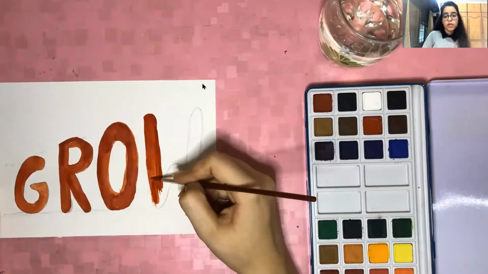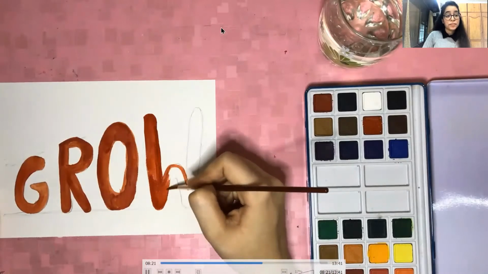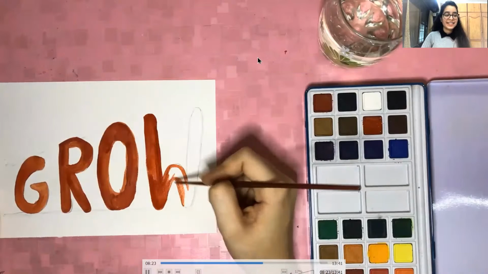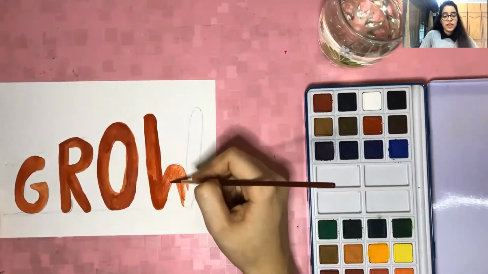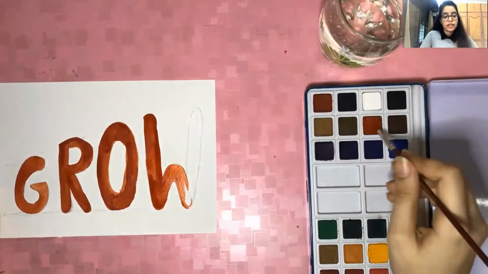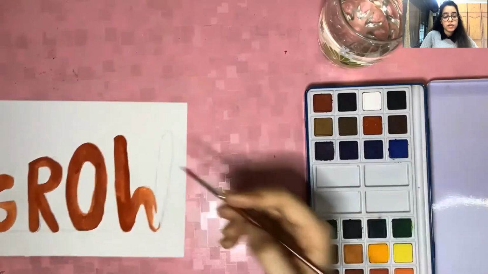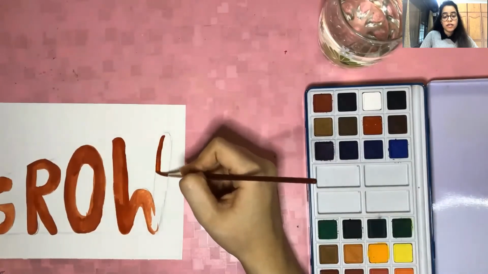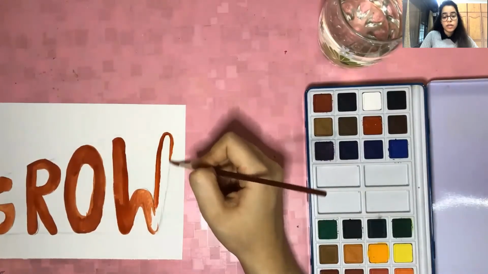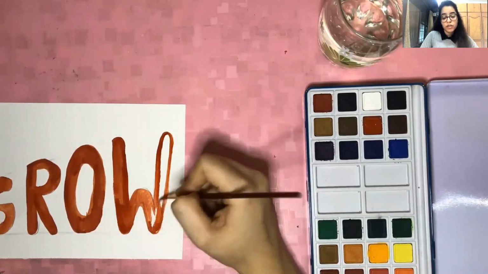So I hope that you're also along with me. You are on to the last alphabet. Make sure that you're neat enough while adding colors and not moving outside these two double outlines, the two outlines that we have given to each alphabet over here.